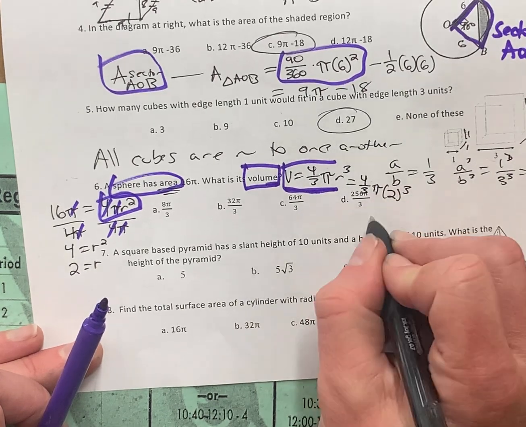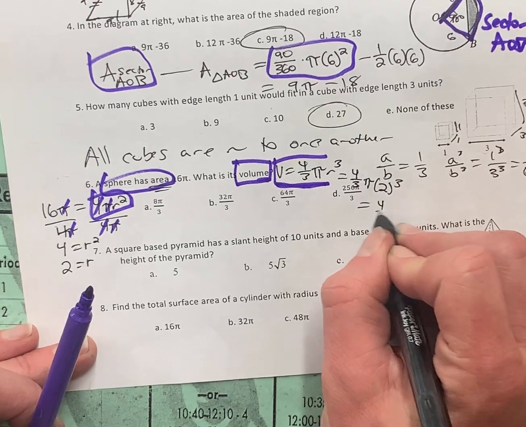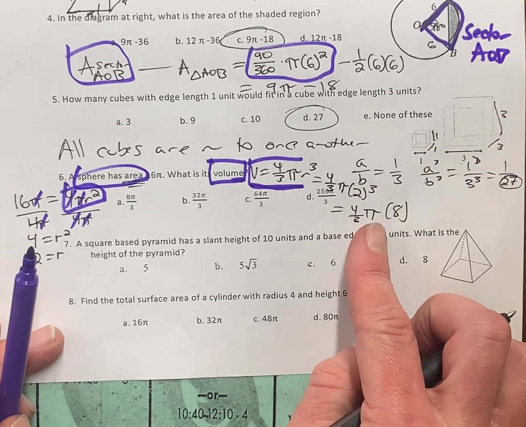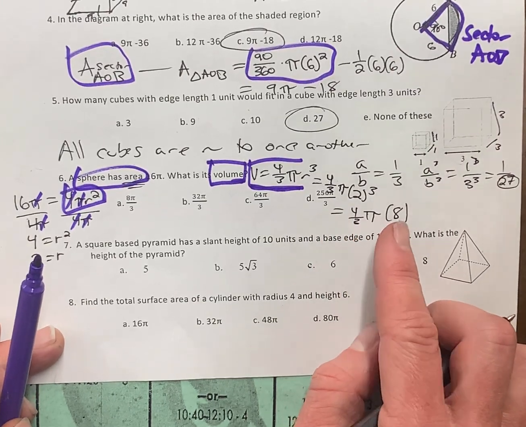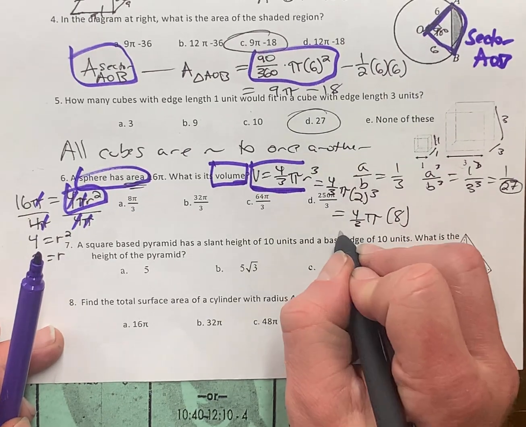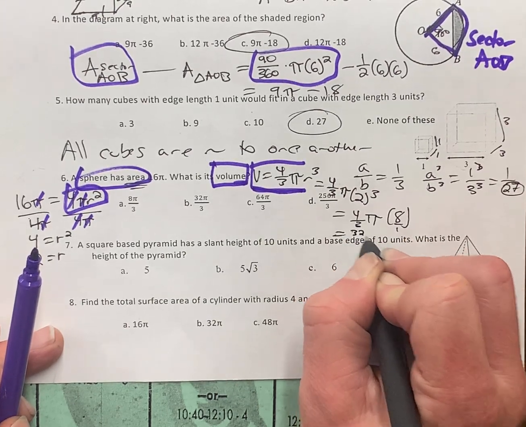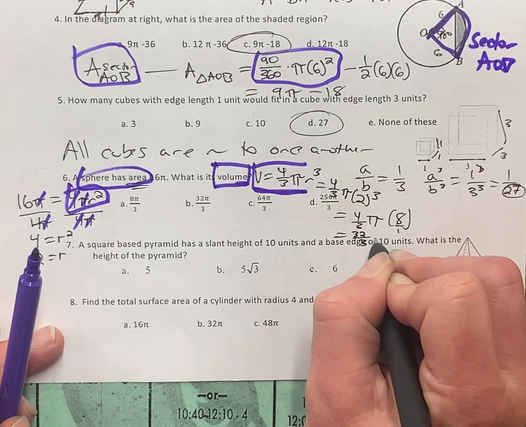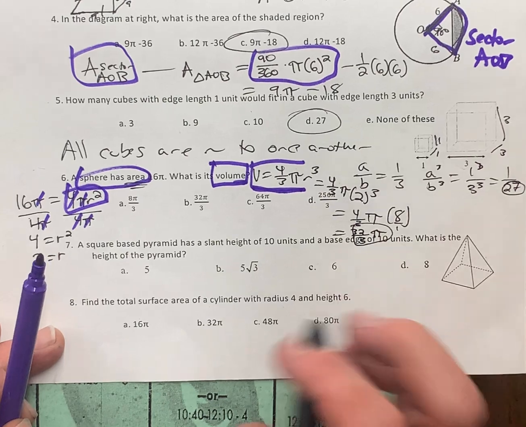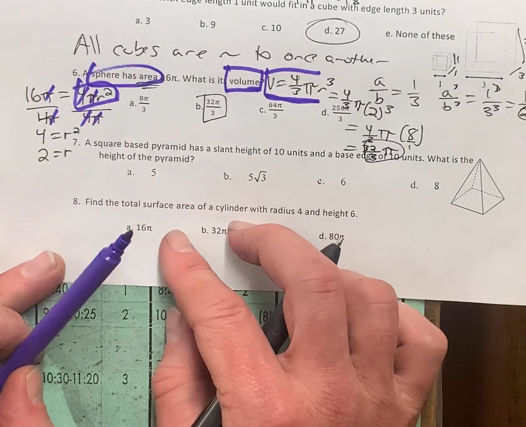2 cubed is 8. With the order of operations, PEMDAS, do your exponent first. 4 over 3 pi times 8. And pi is an irrational number, so we'll leave it by itself here. But I can multiply this rational number, 8, times 4 over 3. The way that works is that 8 is the same thing as 8 over 1. So I can do 4 times 8, which is 32, and it's all over 3, and then times pi. And that's my answer: 32 over 3 pi, or 32 pi over 3. Same thing.